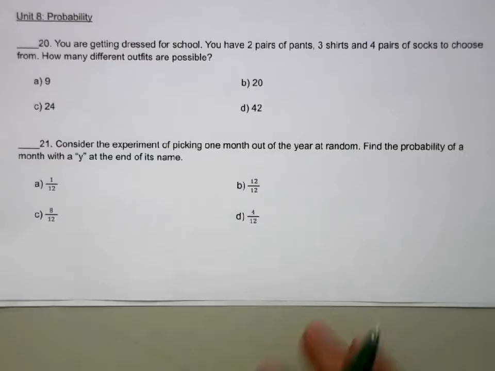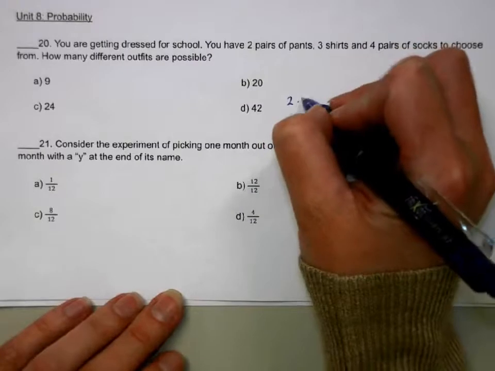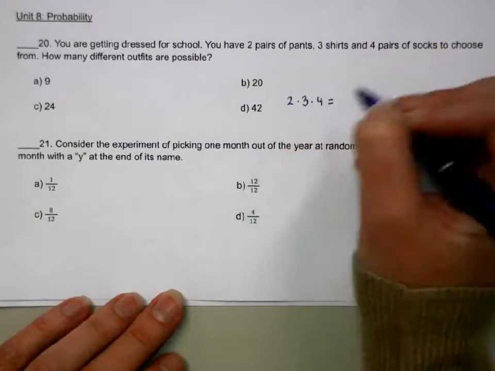Okay, you are getting dressed for school. This is on our probability unit. You have 2 pairs of pants, 3 shirts, and 4 pairs of socks to choose from. How many different outfits are possible? Well, for this, we're simply just going to multiply 2 times 3 times 4, which is 24.